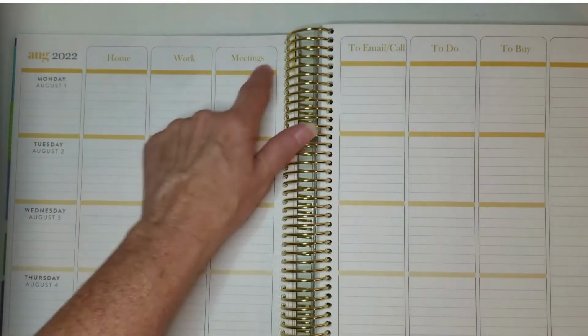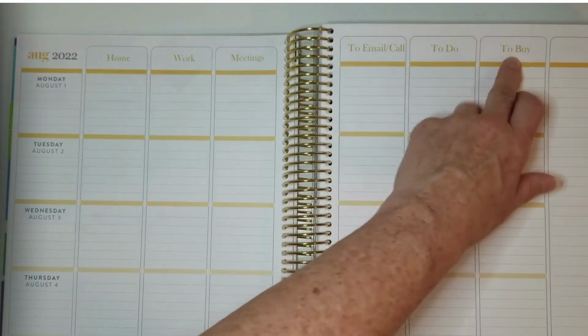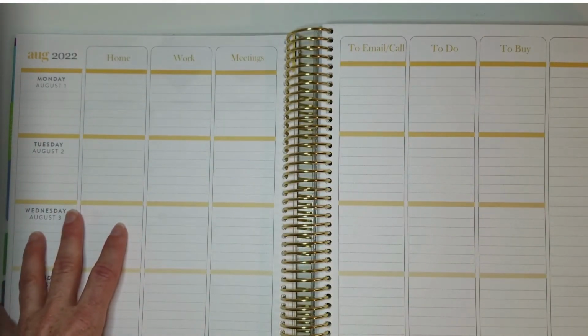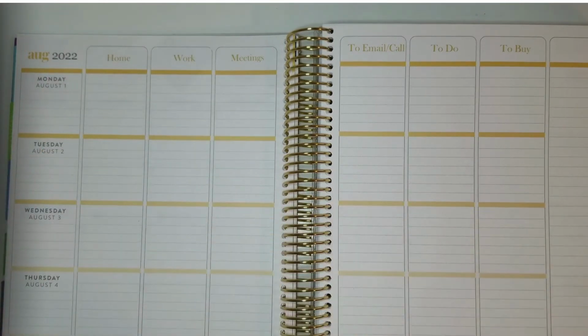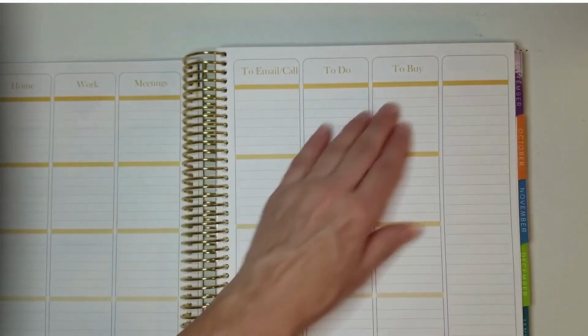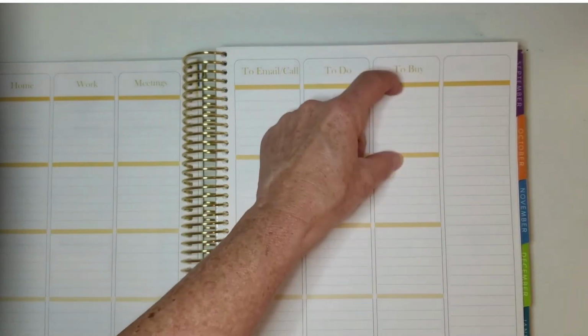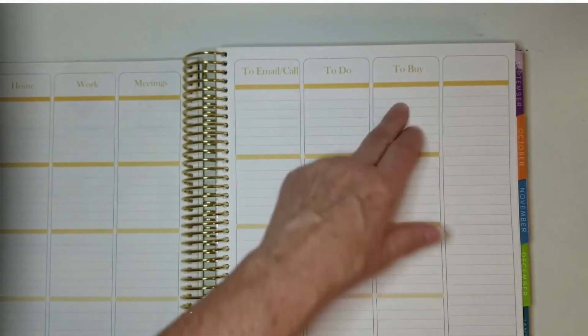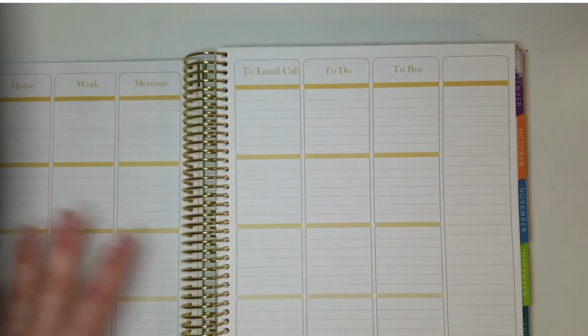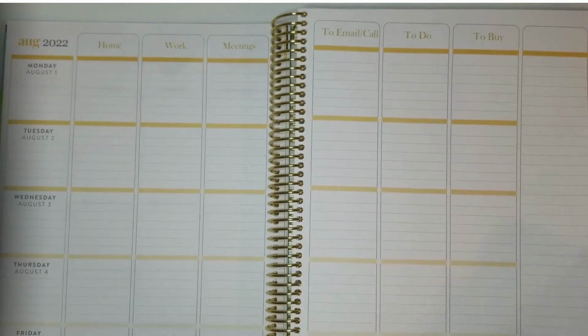Now, I've kept the same headings in August going into the school year. So homework, meetings, email, call, to do, to buy. These will get filled up with PD information, meeting information, if I need to make any lists of things to buy, whether it be with department money or for myself, that will be going under there. And so this will get very busy very quickly once I get back to work.